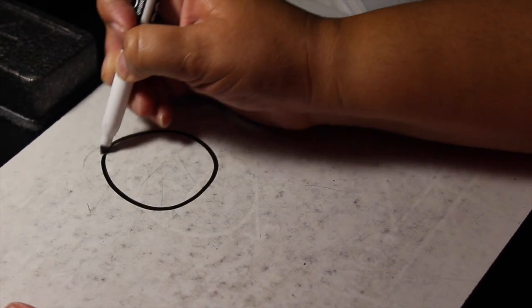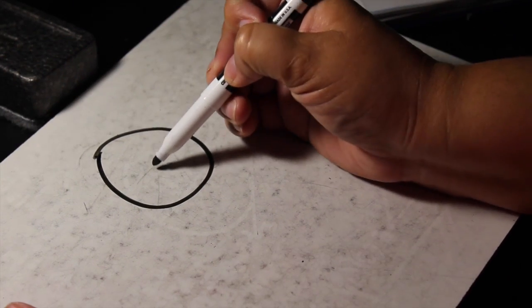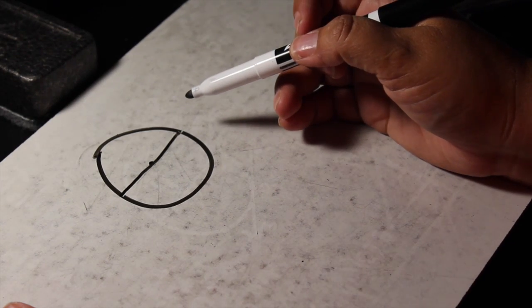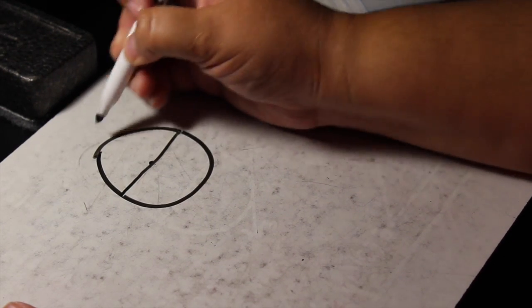Okay, let's look at theorem 43-1. It says if a diameter is perpendicular to a chord, then it bisects the chord and its arcs. So if a diameter is perpendicular to a chord, then it bisects the chord and its arcs. So let's take a look at what that would look like. So here's a point, here's a diameter.